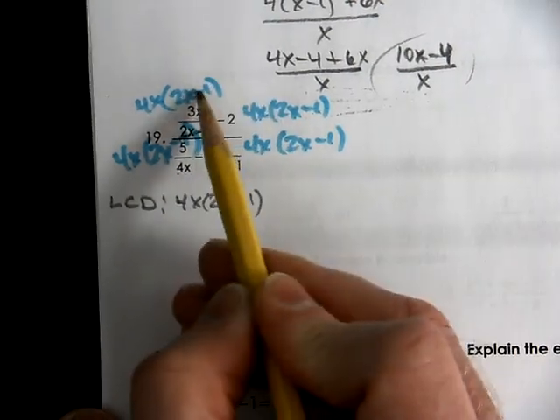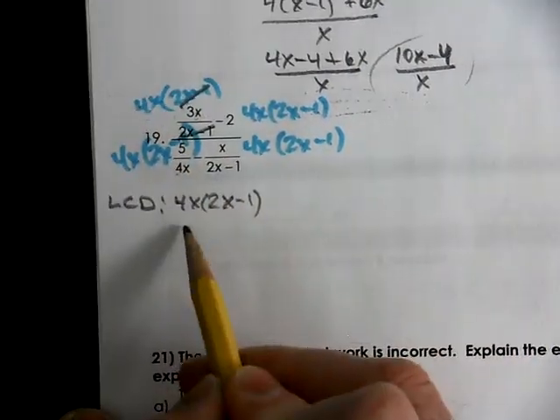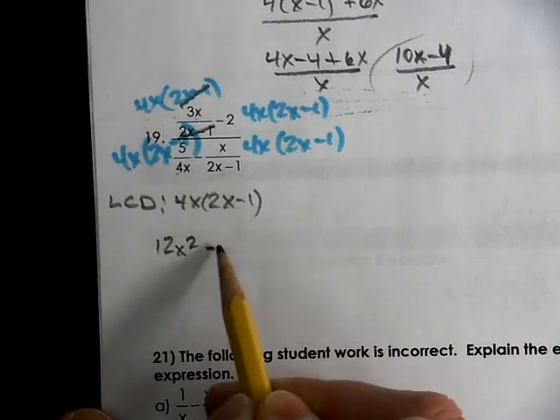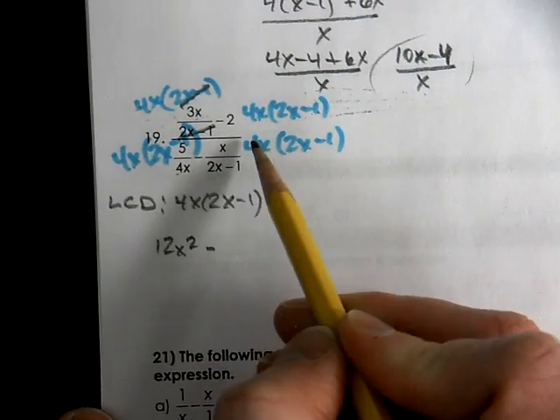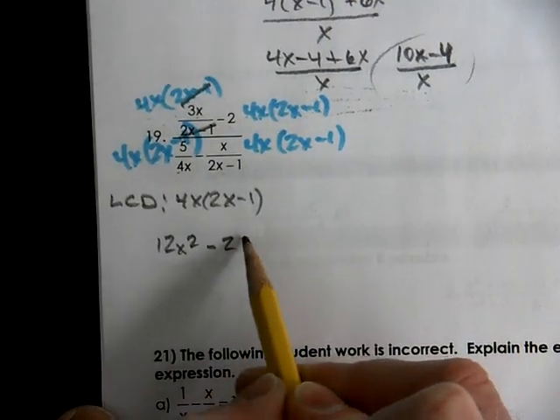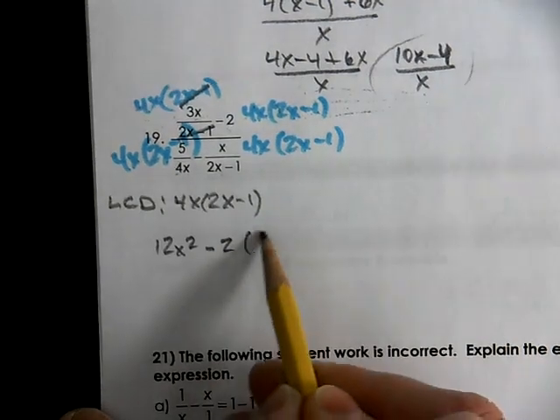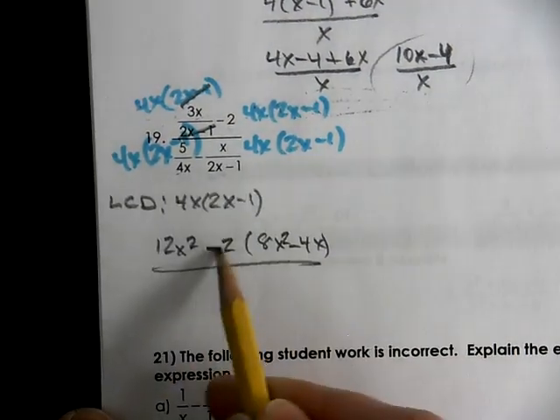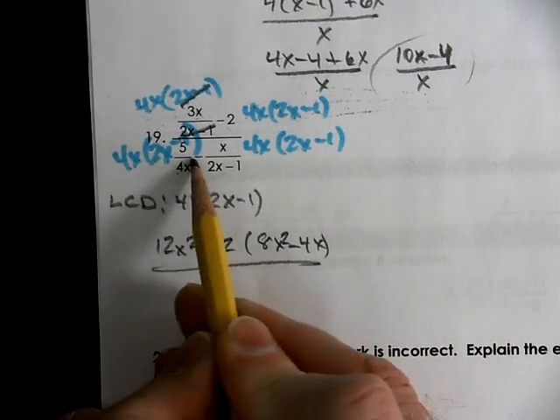So here it looks like the 2x minus 1's cross off, and I get 12x squared minus, there's no denominator, so that's going to be 2 times 8x squared minus 4x.